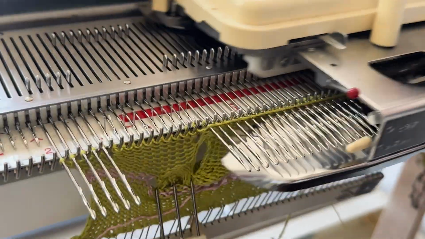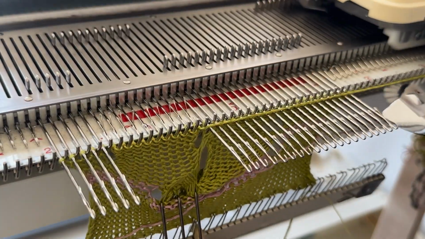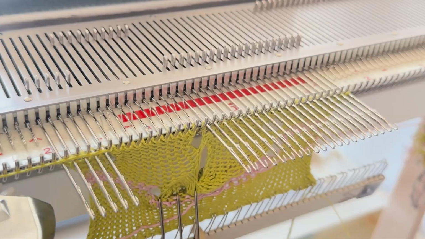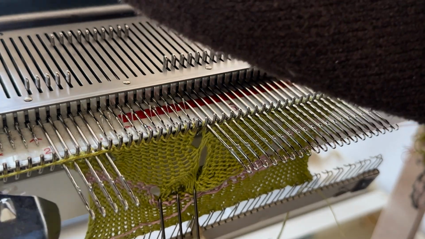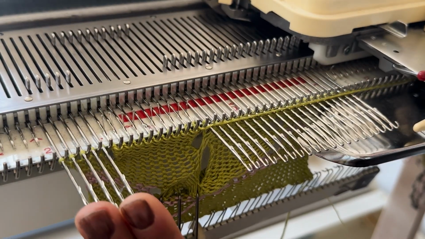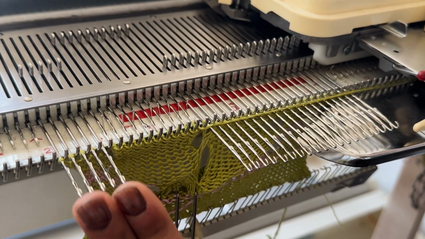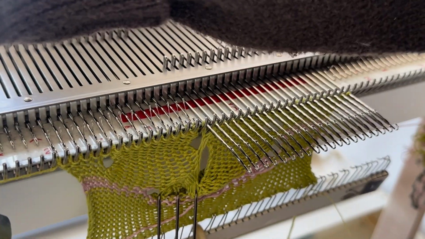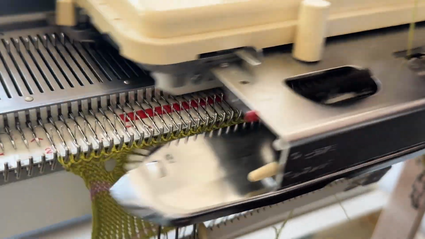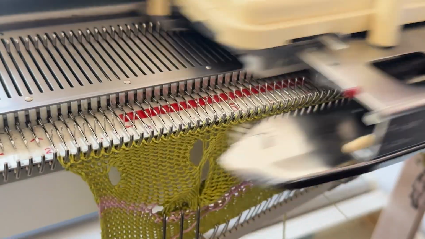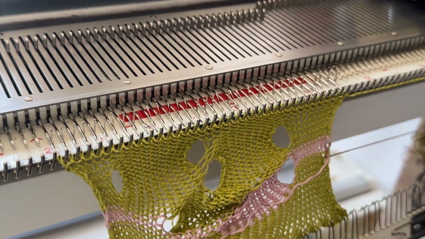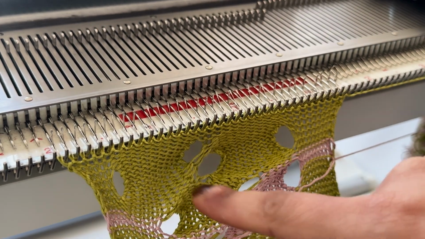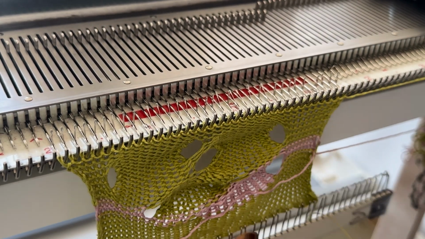1, 2, 3, 4, 5, 6, 7, 8, 9, push the left section slightly over to the back, knit 1, back to normal knit position and knit. So you can see the pockets forming around here.